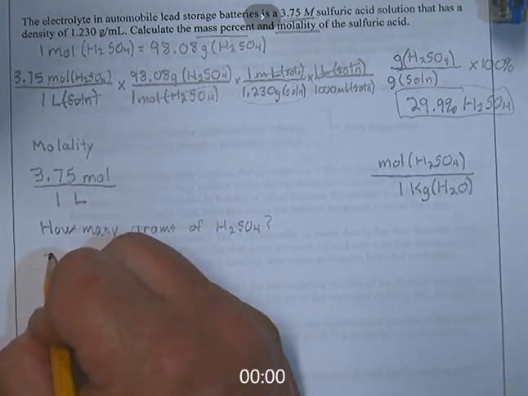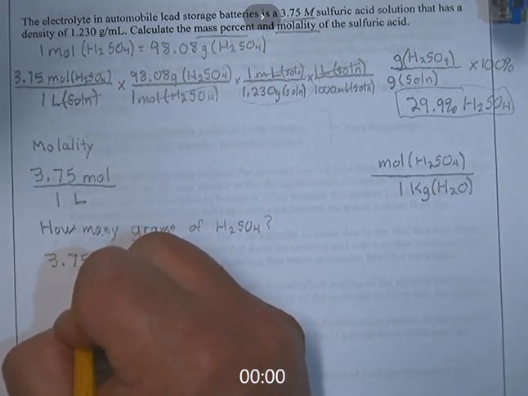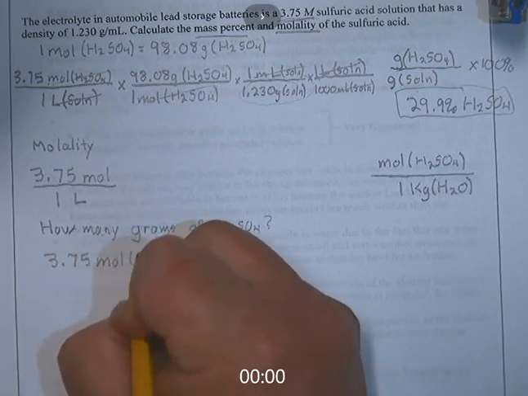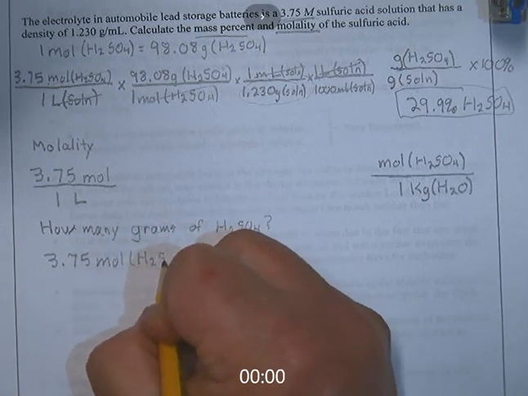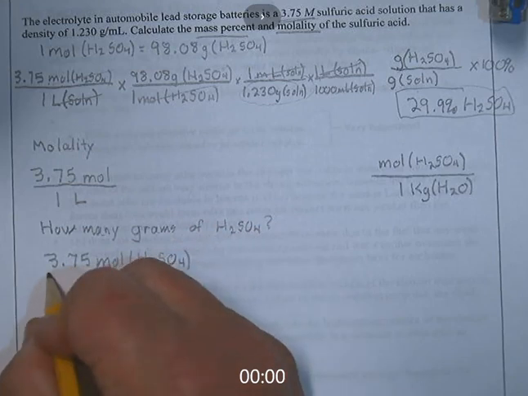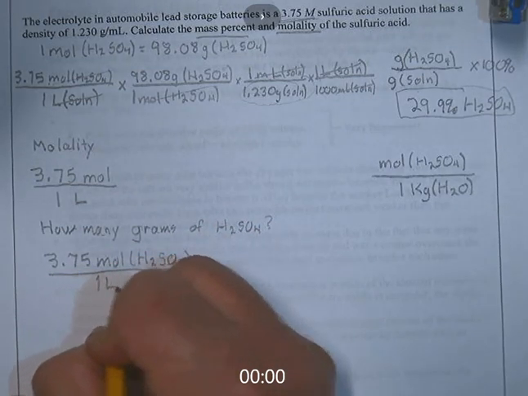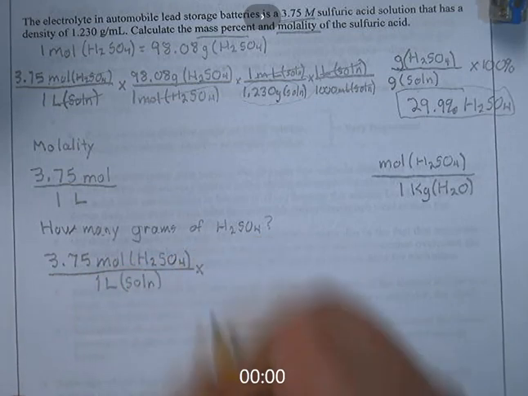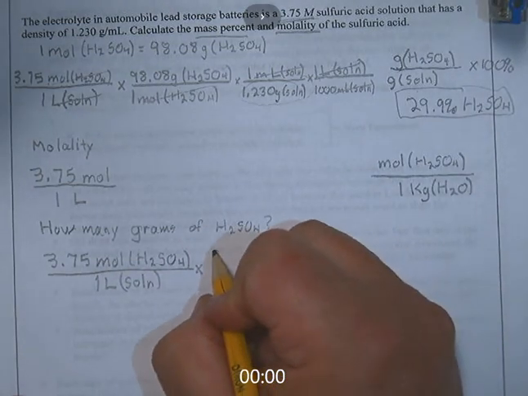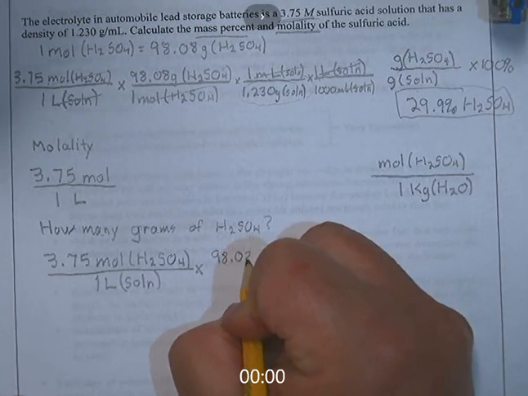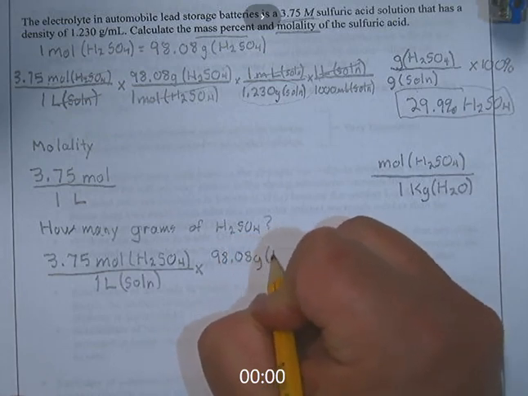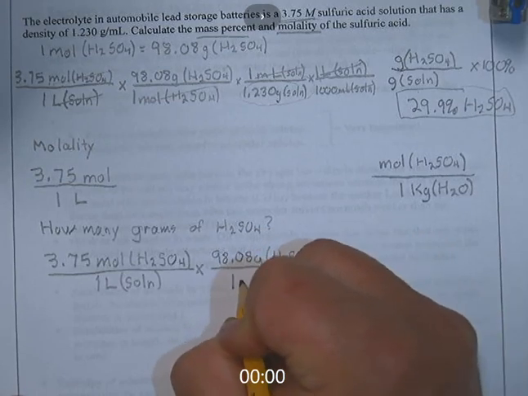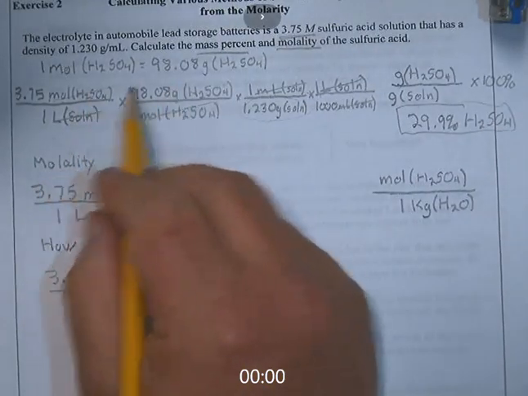Okay, so there's 3.75 moles of H2SO4 over 1 liter of solution, of the entire solution. And now we use our molar mass conversion that there is 98.08 grams of sulfuric acid for every mole. Every mole has that. That's the molar mass conversion up here at the top.